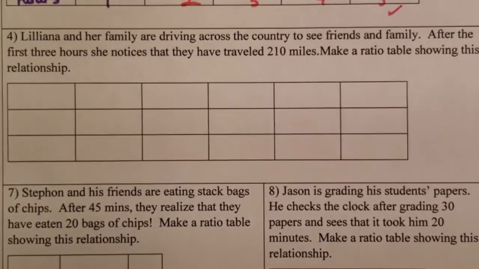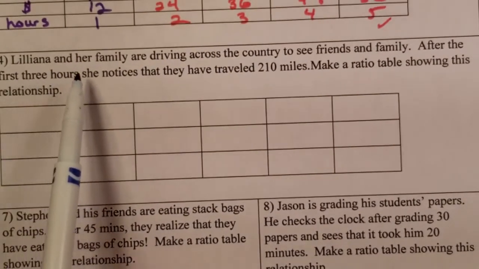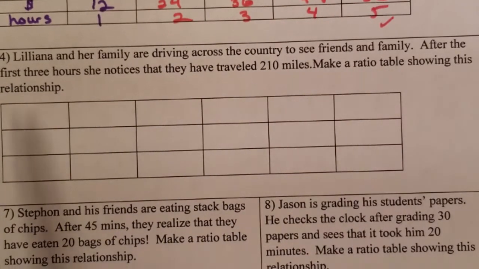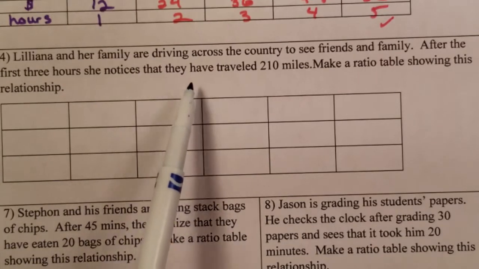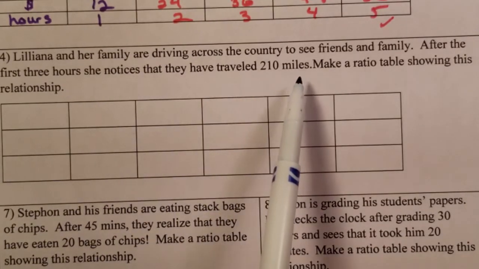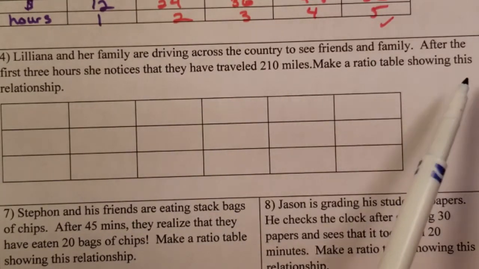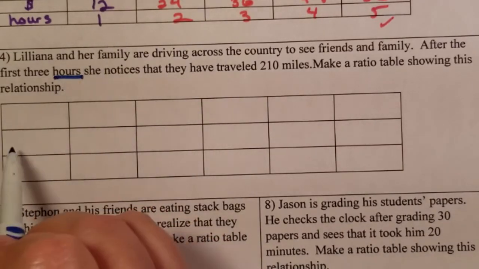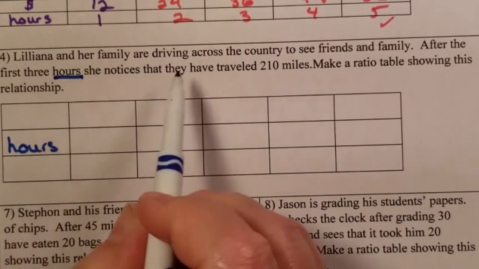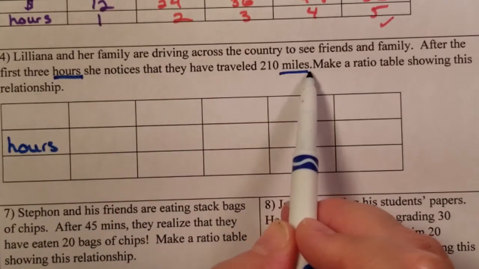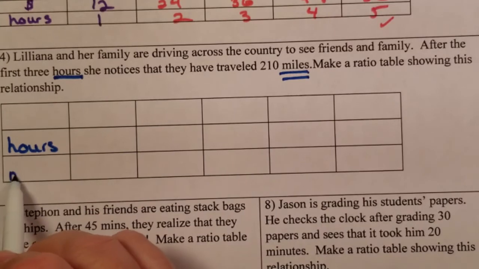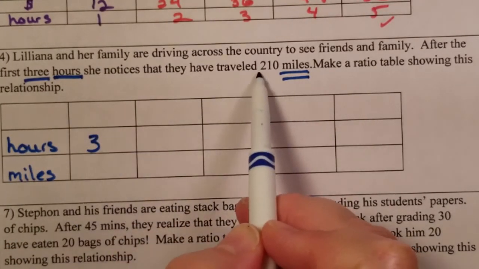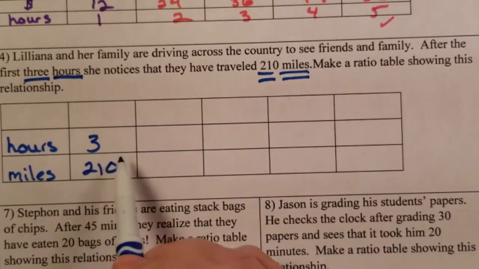On number 4, Lillian and her family are driving across the country to see friends and family. After the first 3 hours, she notices that they have traveled 210 miles. Make a ratio table showing this relationship. So she's comparing after hours, they have traveled 210 miles. So it's 3 hours to 210 miles.